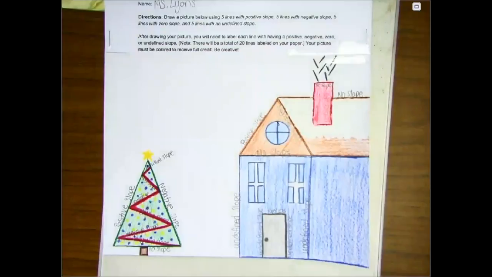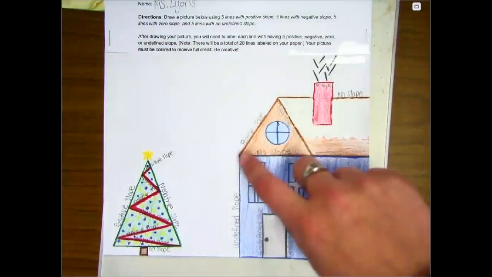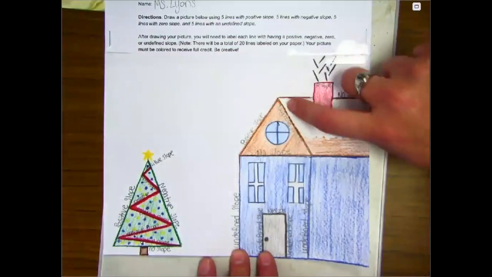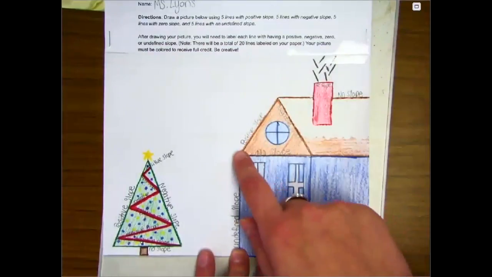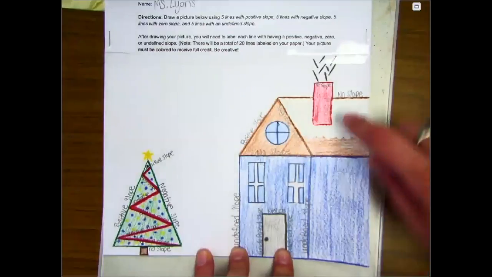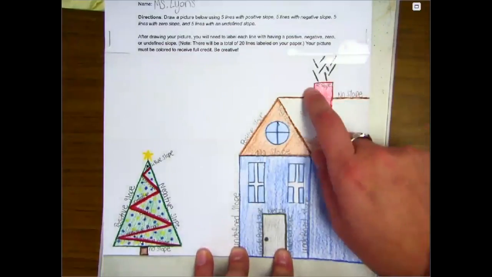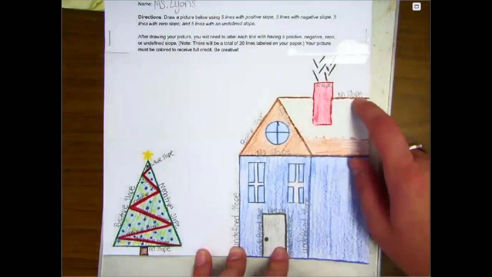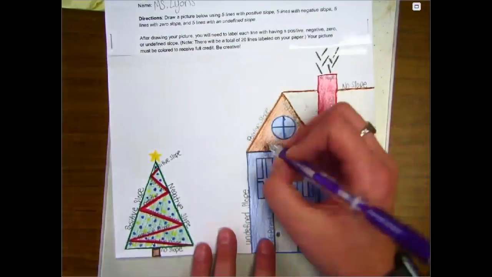So, I have my house over here. Looks all nice and pretty. And I identified that this line right here is a positive slope, and this line right here is a negative slope, and that this line is a no slope, or a 0 slope is what I should have written. I really should have written 0 slope there. And then on my chimney I have undefined. Again, I should have put 0 slope and 0 slope. I should probably correct that.